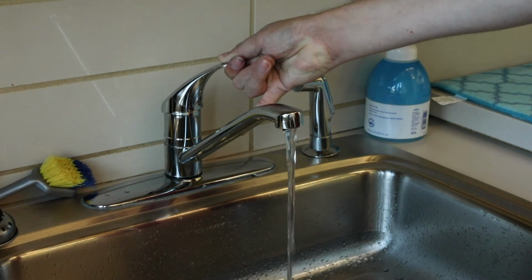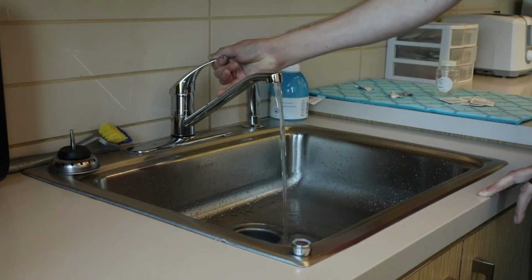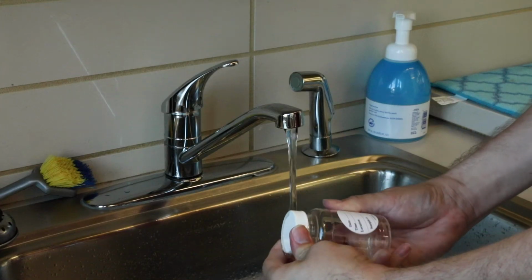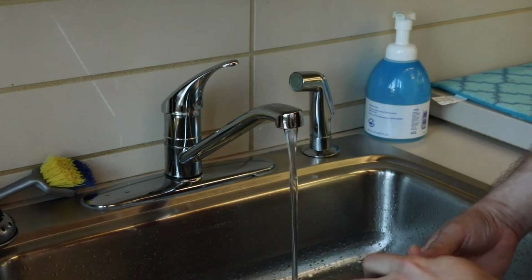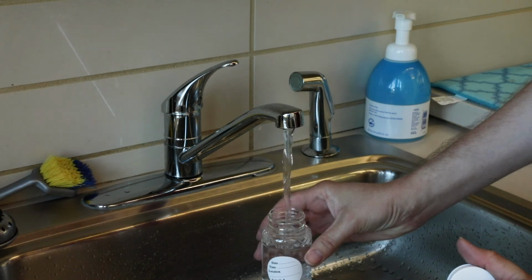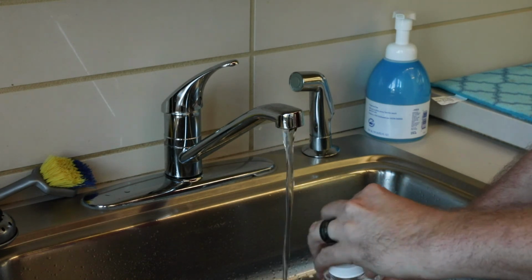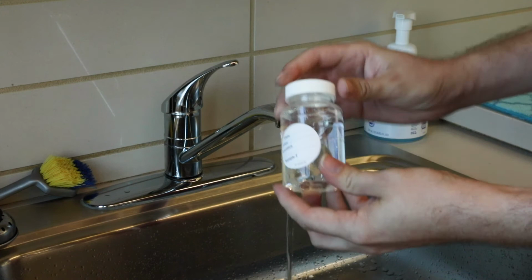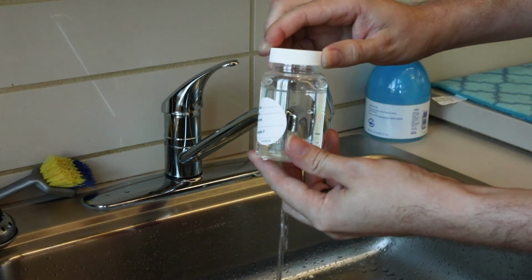Once the tap is flushed, reduce the water stream to a small, steady flow and allow it to run for 3 minutes. Fill the sample bottle to the 100 milliliter line, taking care to avoid contaminating the inside of the bottle. Once the bottle has filled to the designated line, screw on the cap tightly to avoid any spills.